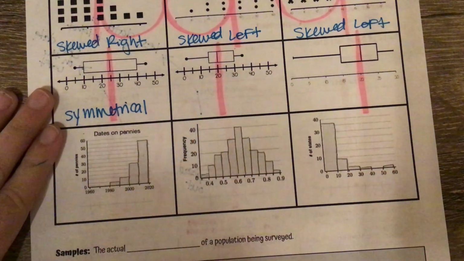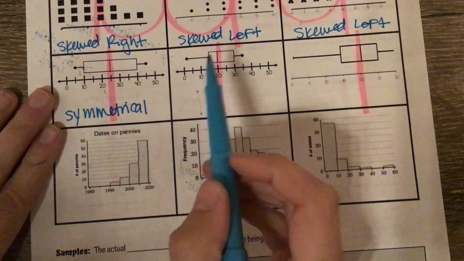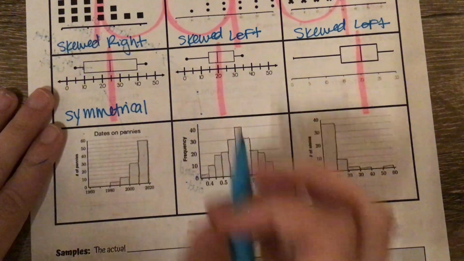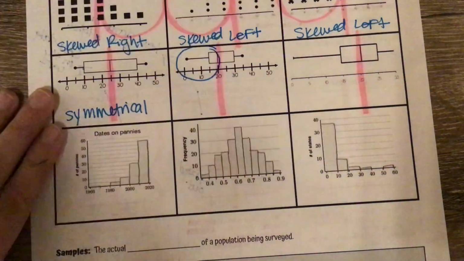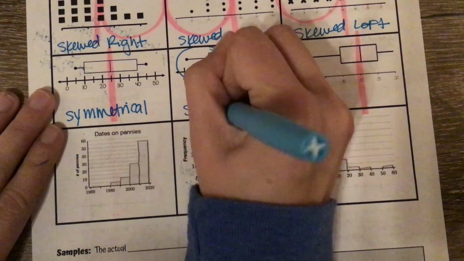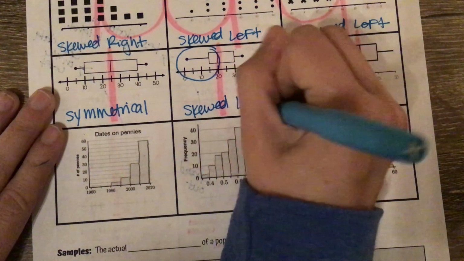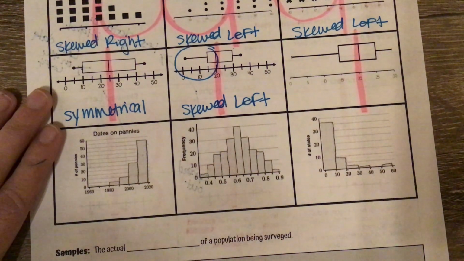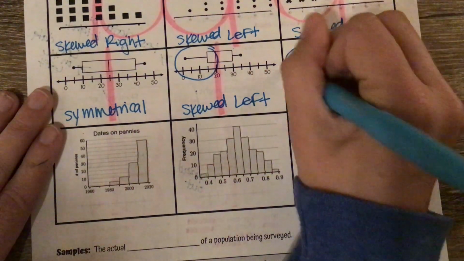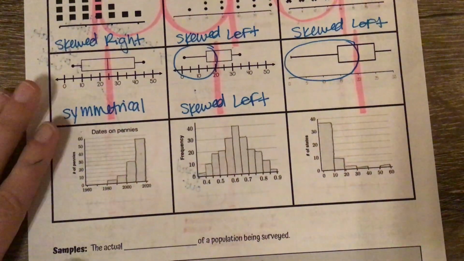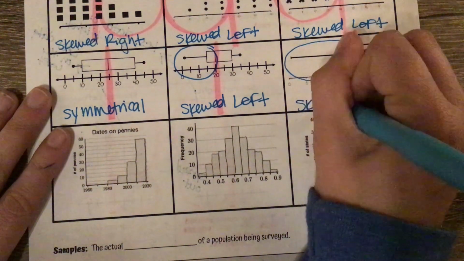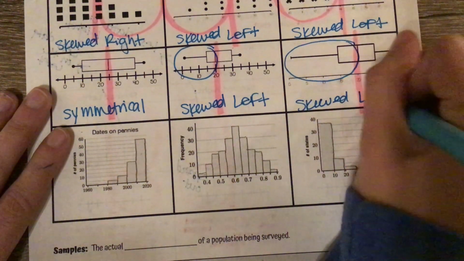Here, it looks a little bit symmetrical, but if we look, this range on the left seems bigger. It seems more spread out on the left. So I'm going to say skewed left. And then over here, again, it looks like there's more data on the left. It's spread out more, so skewed left.